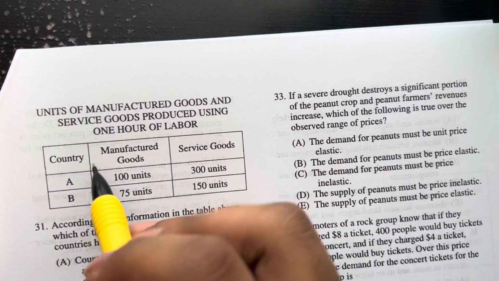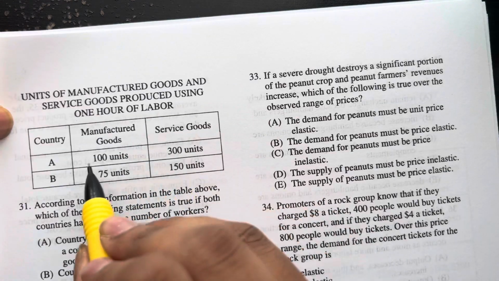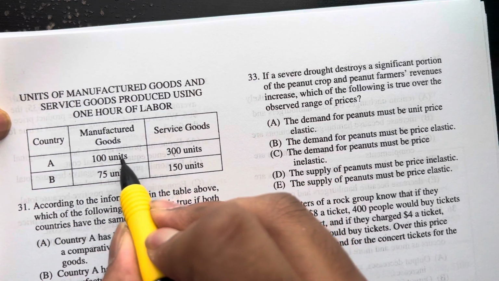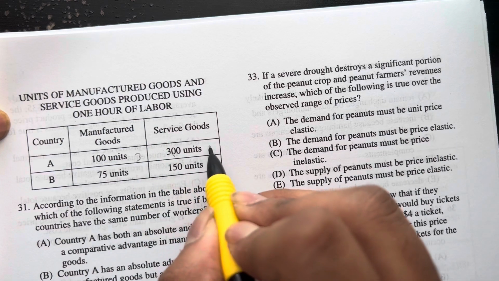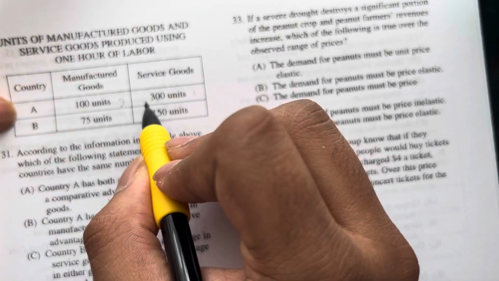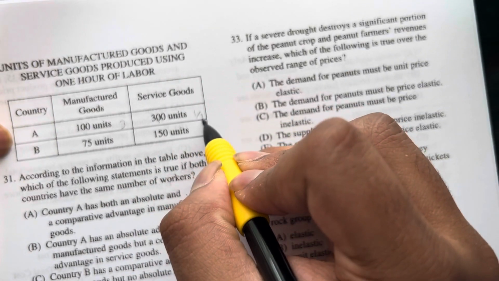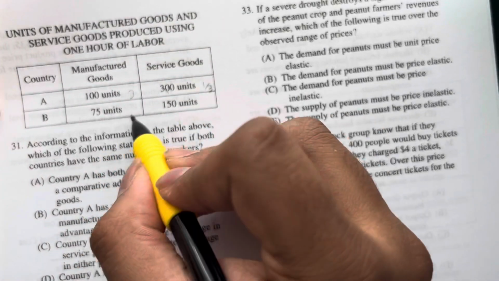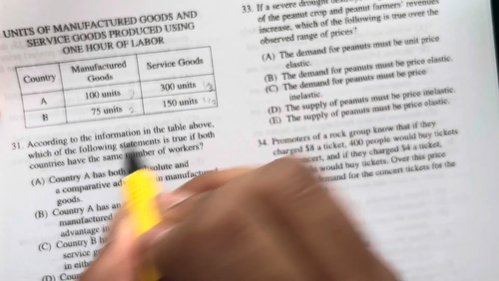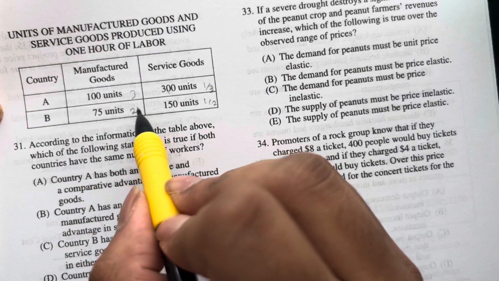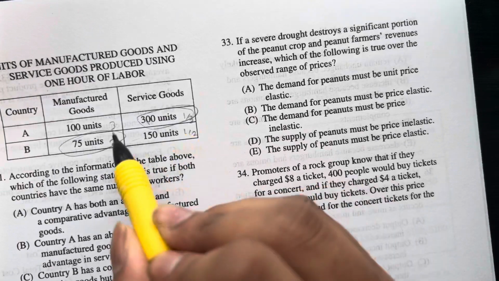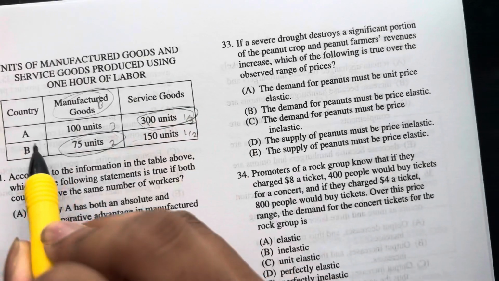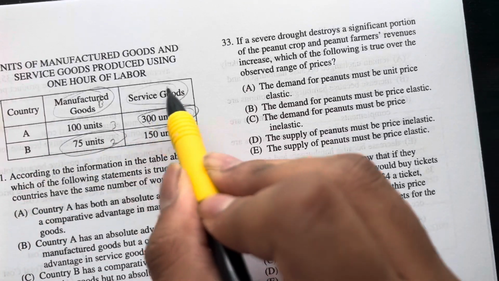Let's look at this. 100 units. Country K can do 100 units here or 300 here. That means the opportunity cost here instead of here would be 3, and then this would be 1. Or that looks like 1/3. Sorry, 1/3. That's what I meant. And then here could have produced 2, and then it should be 1/2 here. And then you look at the smaller number. This is the smaller number, and then this is the smaller number. So B has comparative advantage in manufacturing goods, and A has an advantage in service goods.